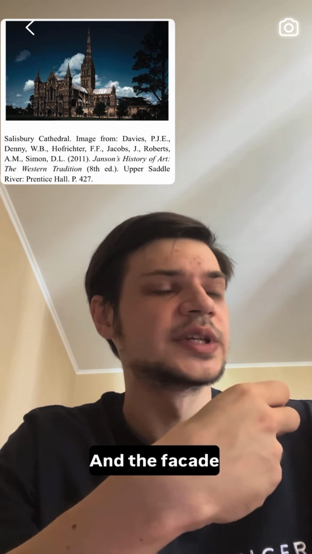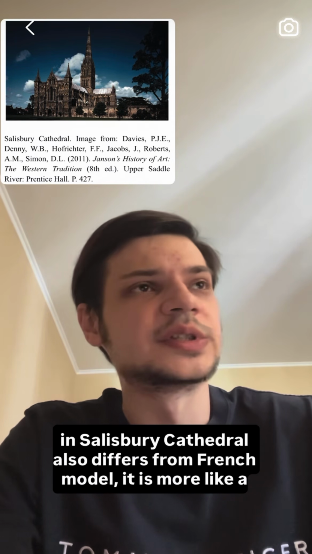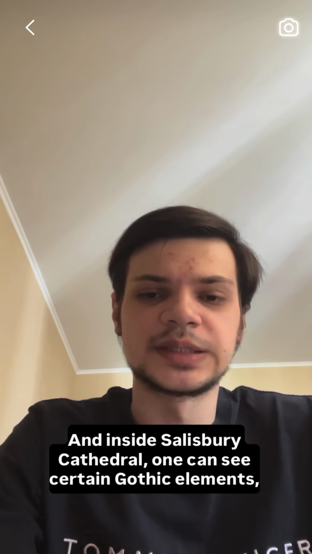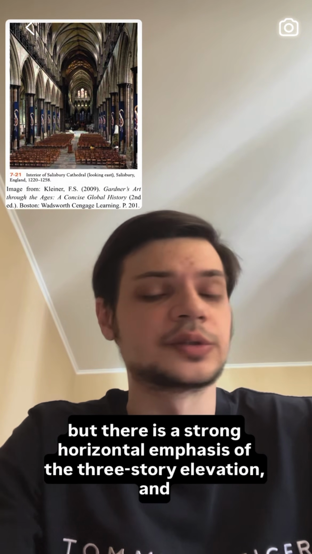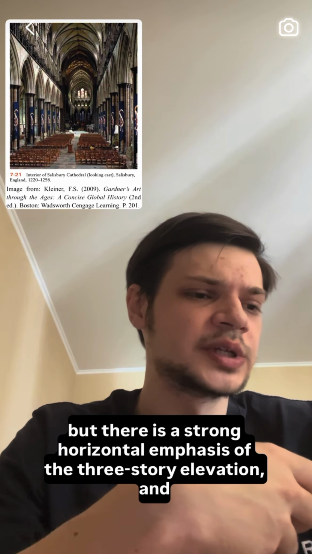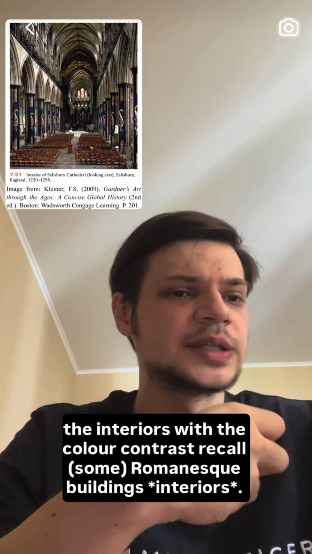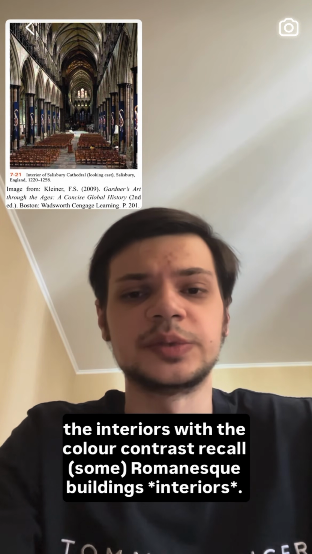And the facade of Salisbury Cathedral also differs from French models, and it is more like a screen wall which is wider than the church itself. And inside Salisbury Cathedral, one can see certain Gothic elements, but there is also a strong horizontal emphasis of the three-story elevation, and the interior with its color contrast recalls some Romanesque buildings.